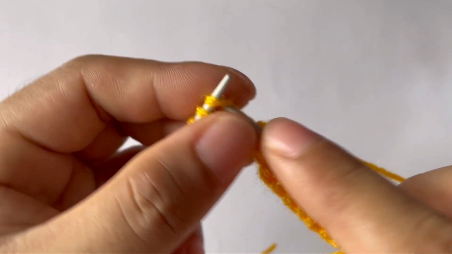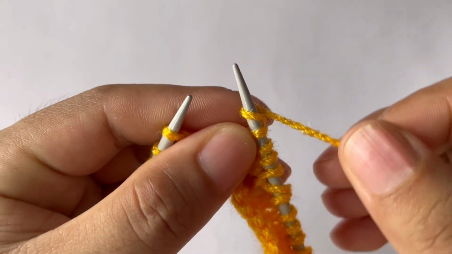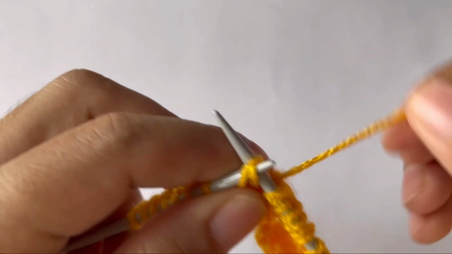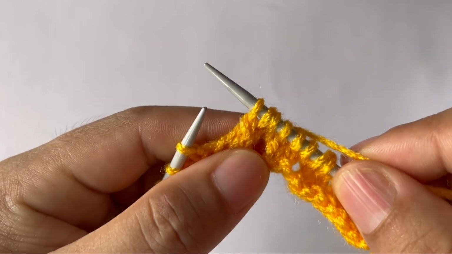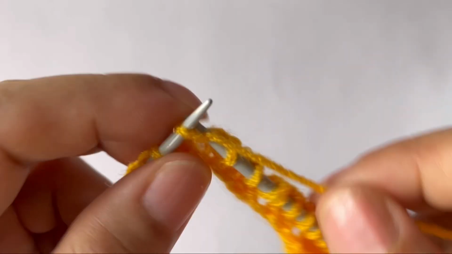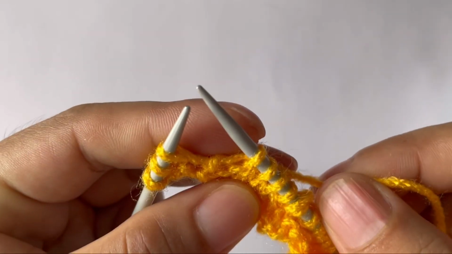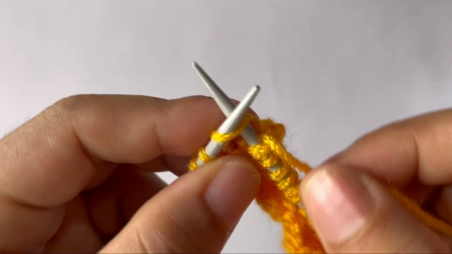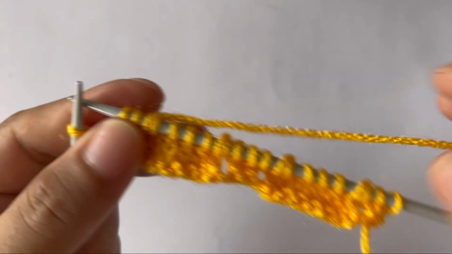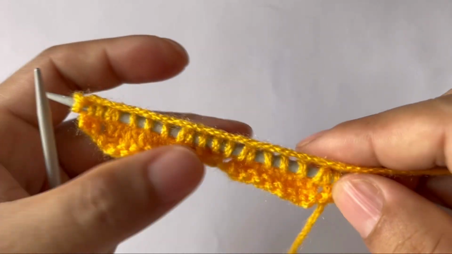Repeat that again. Knit 2, yarn over, SSK, slip 1, knit twice, slip 2, knit twice, knit these two together through the back loop. SSK and here knit 2, knit 2 together, yarn over, knit 2. Last one, edge stitch, knit on the right side.